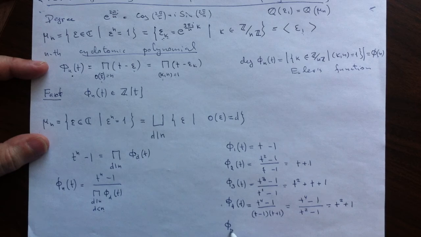So finishing with degree 5, 5 again is a prime, and the formula becomes particularly simple. It will be t to the 5th minus 1 over t minus 1, the only proper divisor of this prime 5 being 1, so the cyclotomic polynomial will be of degree 4. It will be the sum of all powers of our variable.